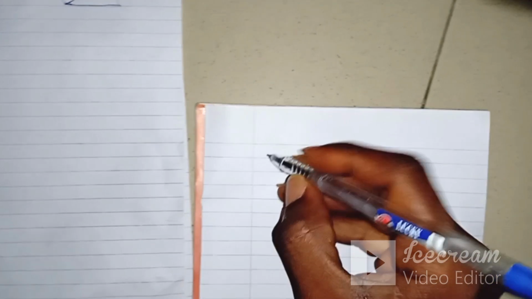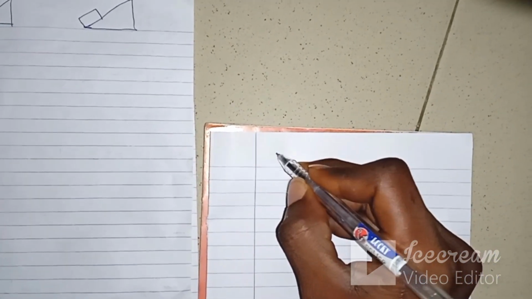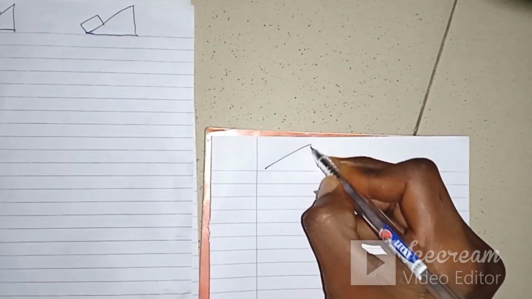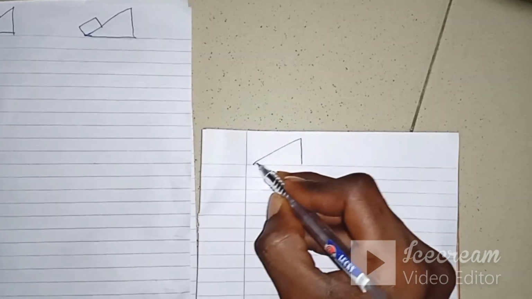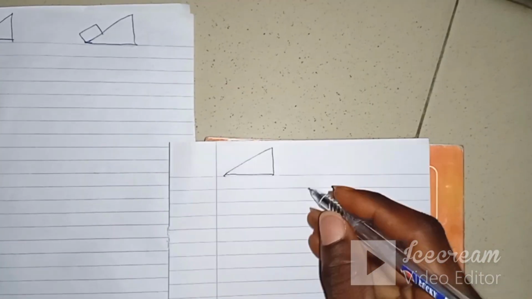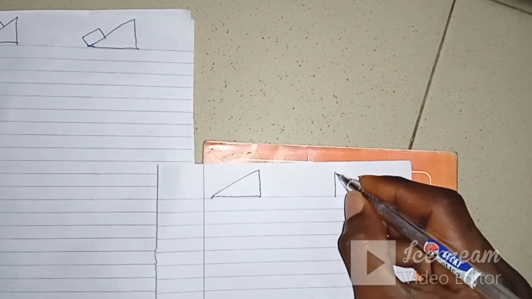Now let's make provision for a case where I have this inclined plane. I'm using everything in this direction so you don't get confused, but let's just use one in this direction.